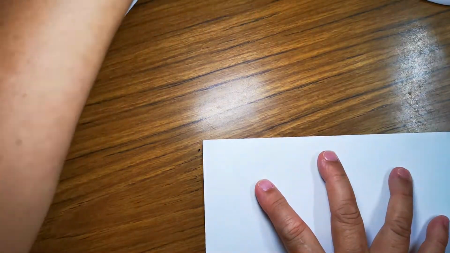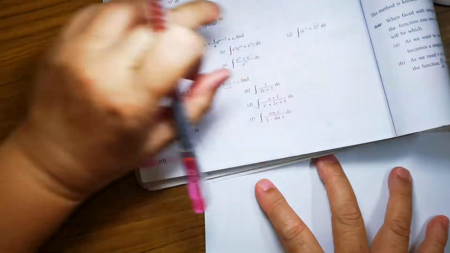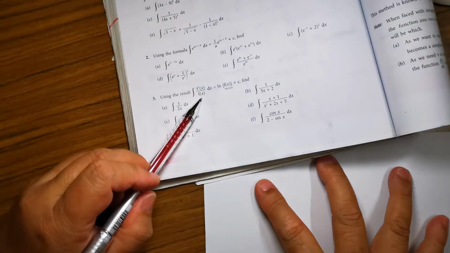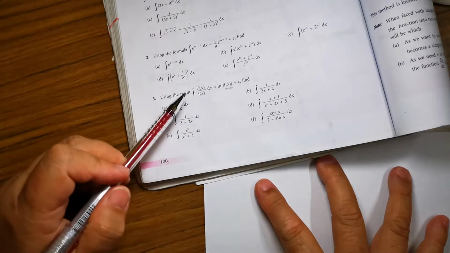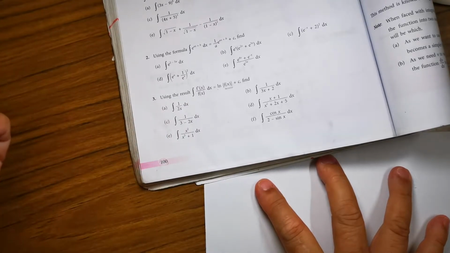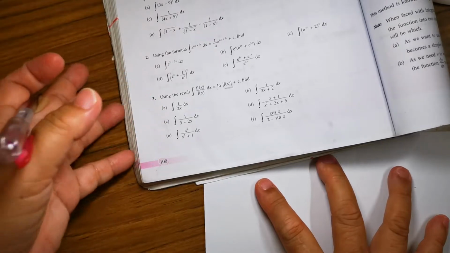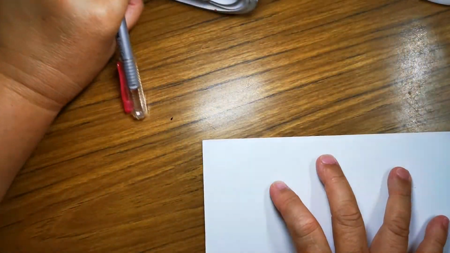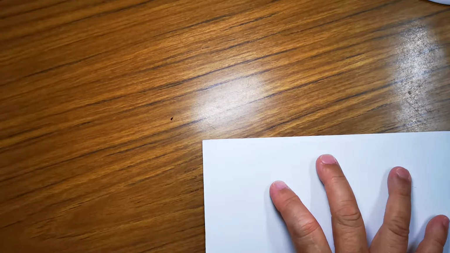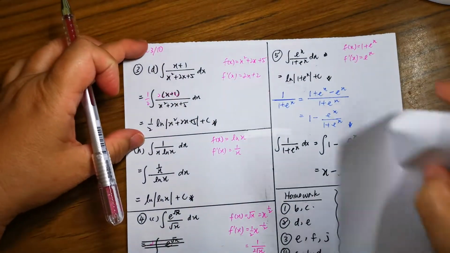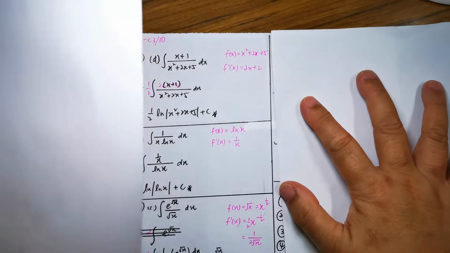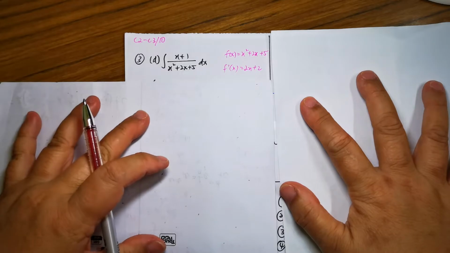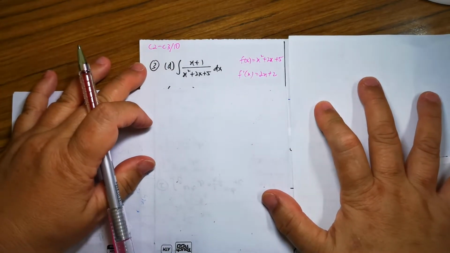Alright, next. Question 3. Okay, so question 3, you are asked to apply this formula, where the integrand is in the form f prime x over fx. So what you need to do is determine what your fx is before you can continue. Okay, so I start with 3D.